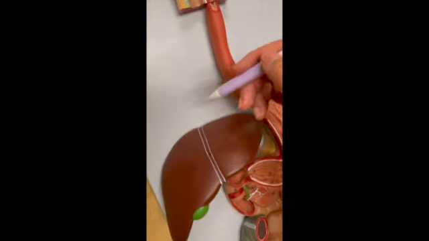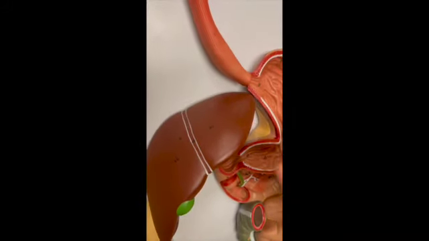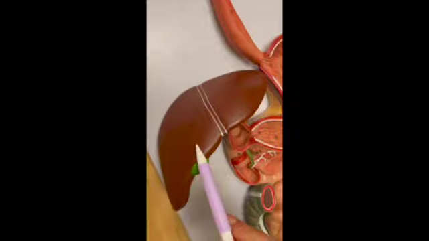We have our falciform ligament, number 34. We have the left lobe, 35. 36 is our right lobe.